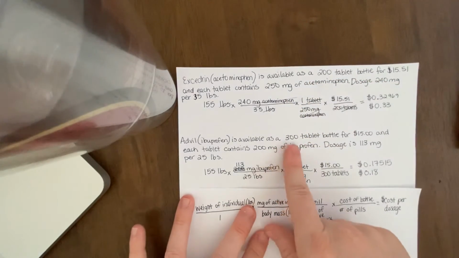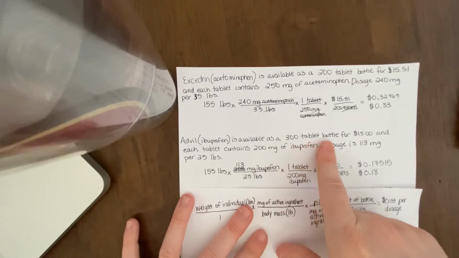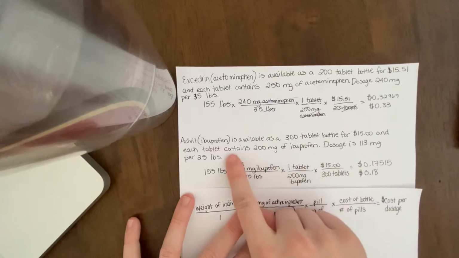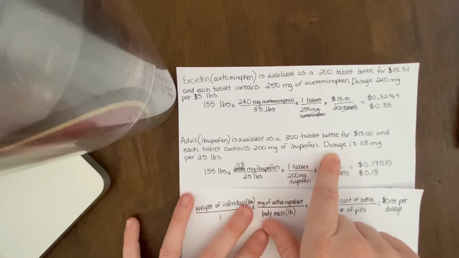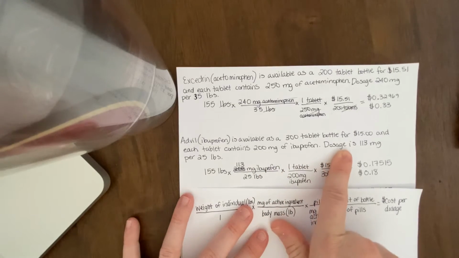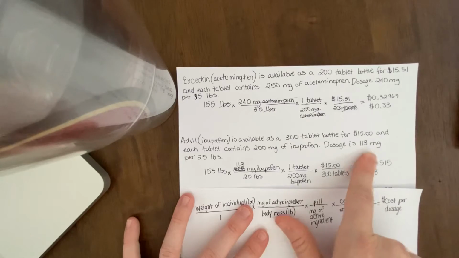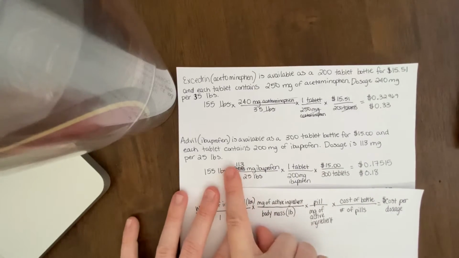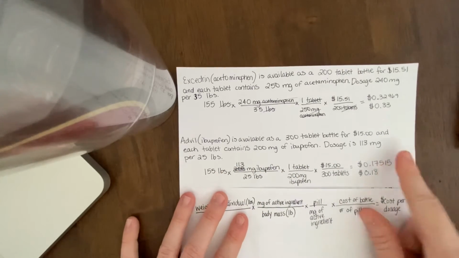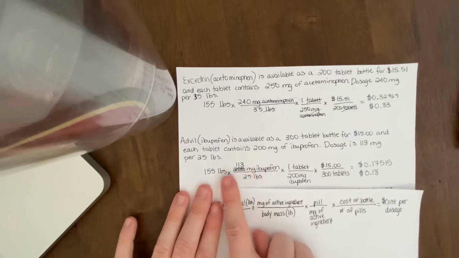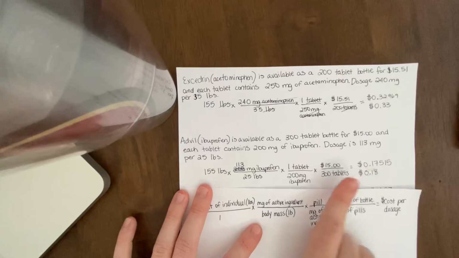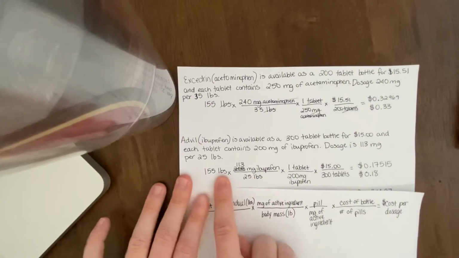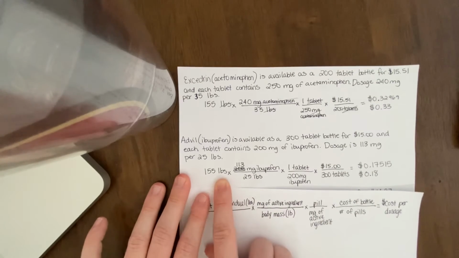Advil is available as a 300 tablet bottle for $15, and each tablet contains 200 milligrams of ibuprofen. The dosage is set at 113 milligrams per 25 pounds. Same thing, we plug our numbers into our conversion factors. The 155 pounds stays the same.